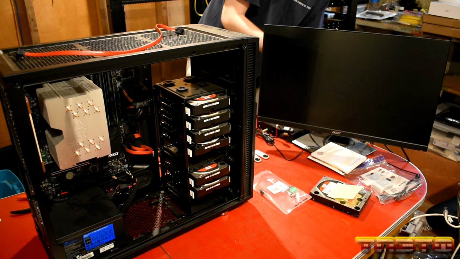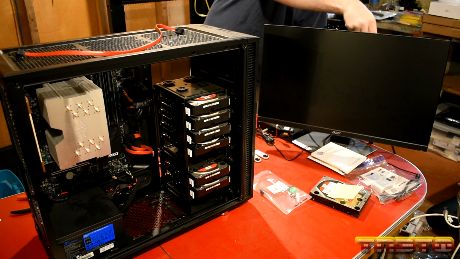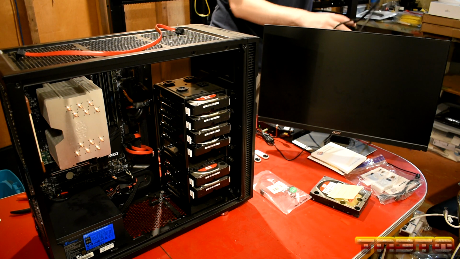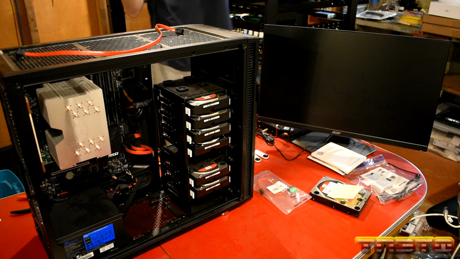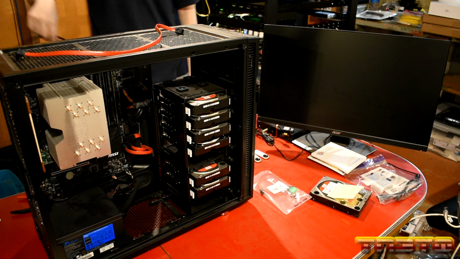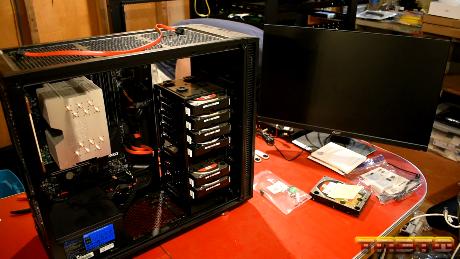So I think I'm getting ready to do a power on self-test, do initial boot. Make sure the unit still boots. Make sure the 2 front intake fans and the rear exhaust fan are still working, connected up and working.